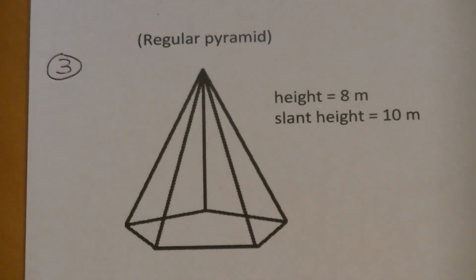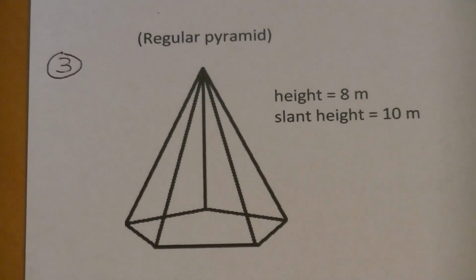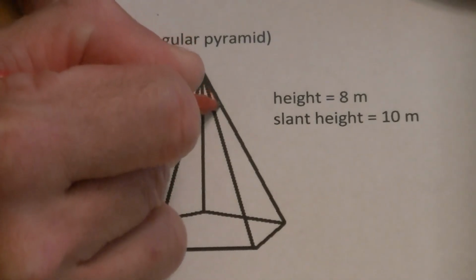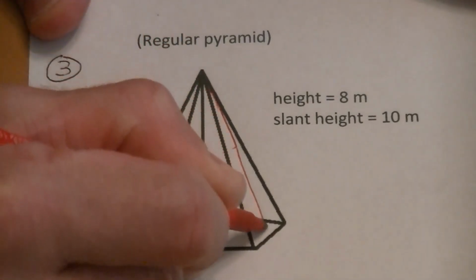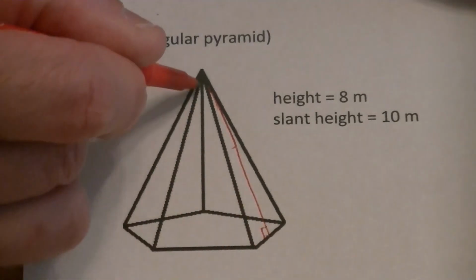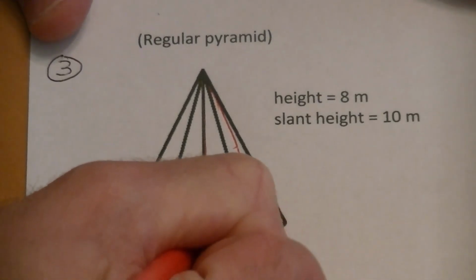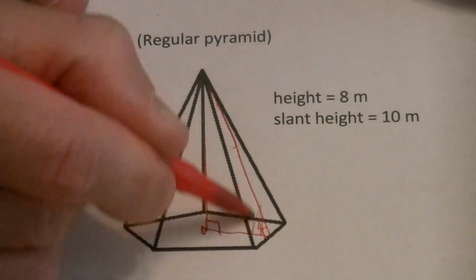So what made this tough for me was we need the perimeter of the base and the area of the base, and none of this given information is about the base. We don't know the perimeter, we don't know a radius, we don't know the apothem, we don't know a side length, so somehow we're going to have to figure out something about a dimension in that base using what was given. And eventually, hopefully, you realize that if we draw the slant height, and if we draw the height, then there's this right triangle inside the pyramid.